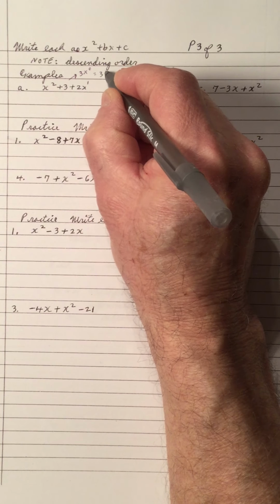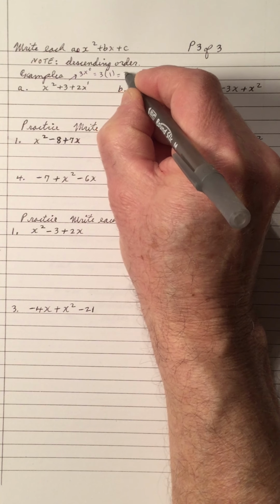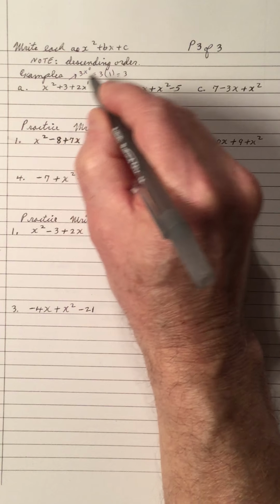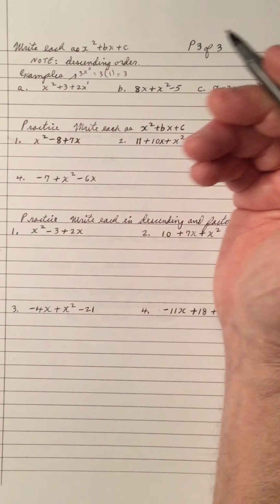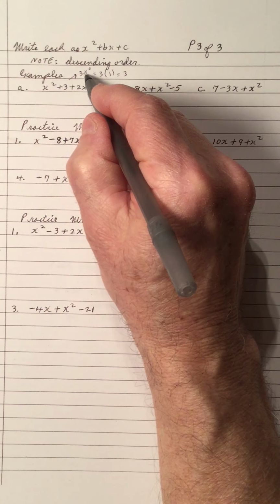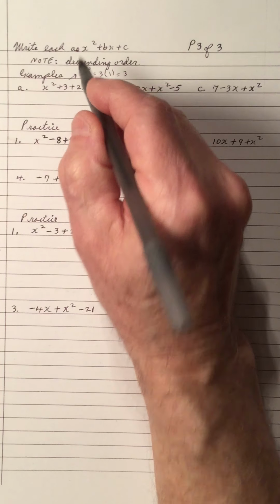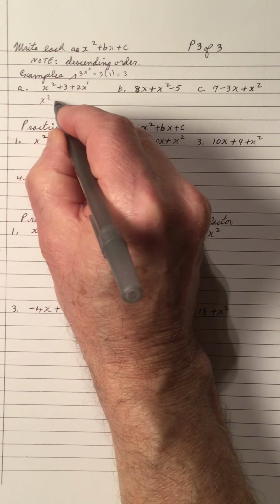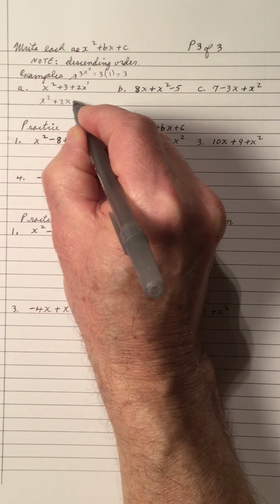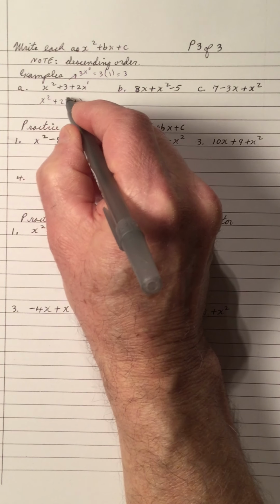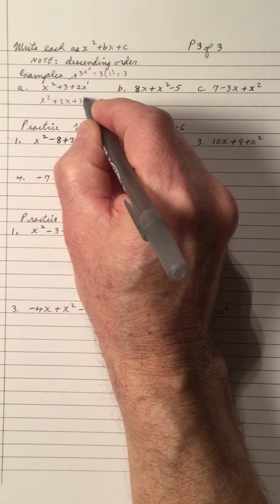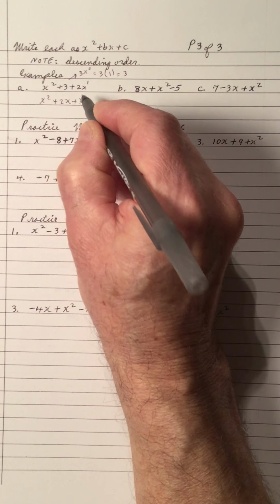And x to the 0 is a 1. So that's why a constant of 3 is on the right side all the time, because it has x to the 0. And that's a 2, a 1, and a 0. So we start with x squared, then we go to 2x, and then we go to 3. 2, 1, 0. I say there's none there, so that's why that's a 0.